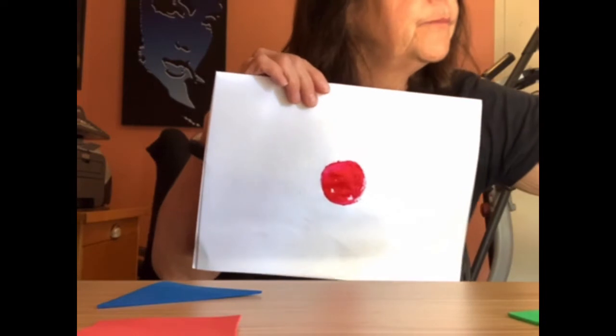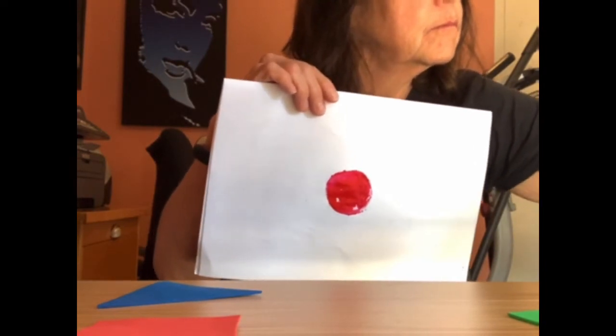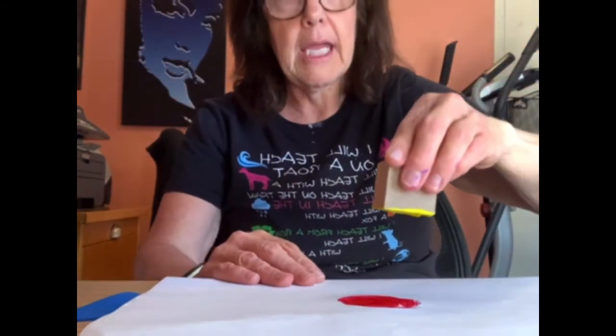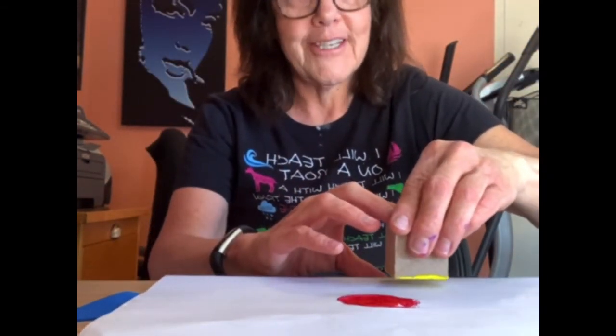How about this shape, the cube? Which shape do you think we're going to see when we stamp the paper with the cube? Let's find out if you're right. Get enough paint up here. Okay, here we go. Did you guess?